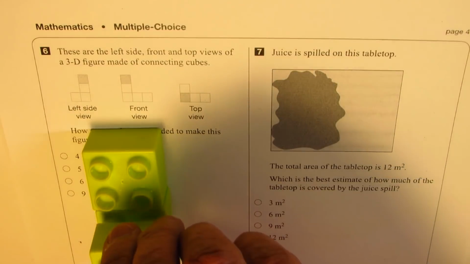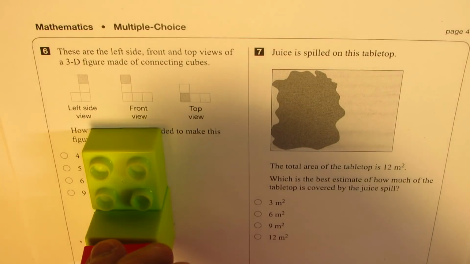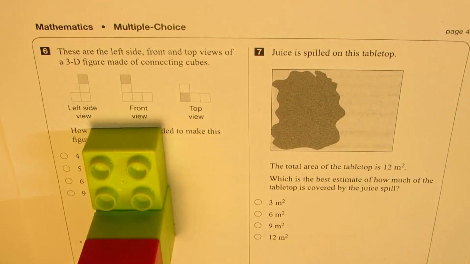So we'll try to build the left side and the front and the top. If you see the left side, we are having 3 blocks there, right? So 2 at the bottom and then 1 over the other, kind of like this. Does it make sense to you? So that becomes the left side, right?